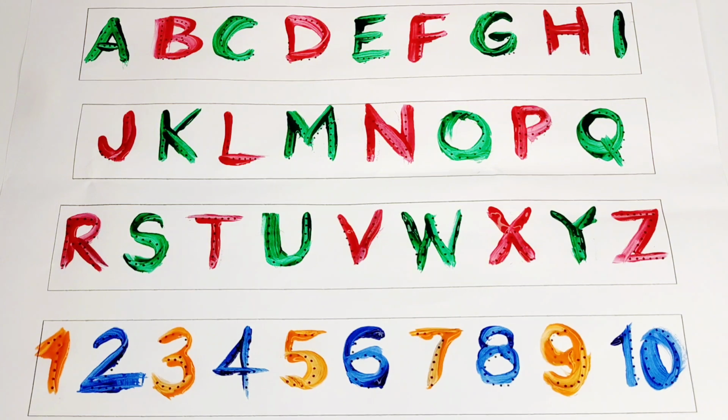Now let's revise numbers. 1, 2, 3, 4, 5, 6, 7, 8, 9, and 10. And we have used two colors for these numbers that are orange and blue.